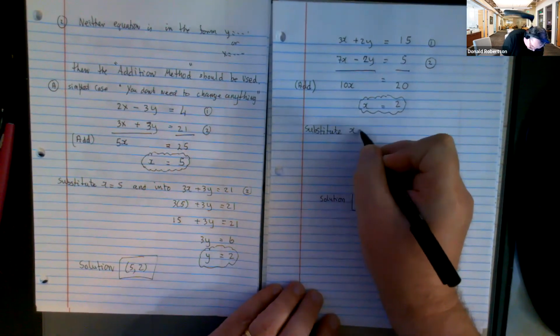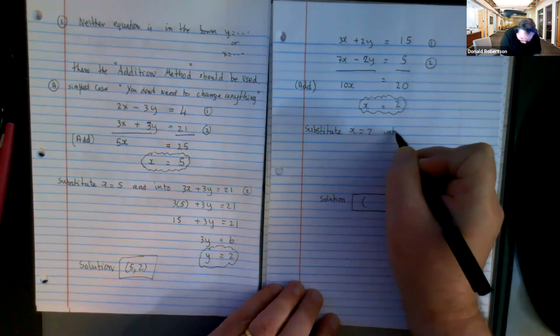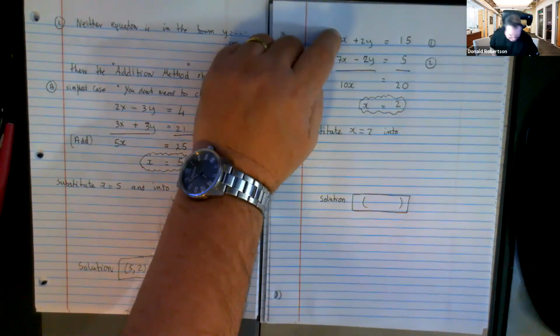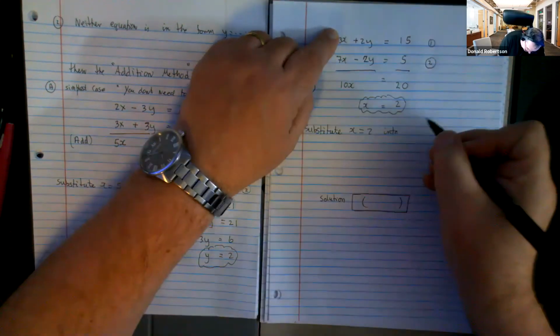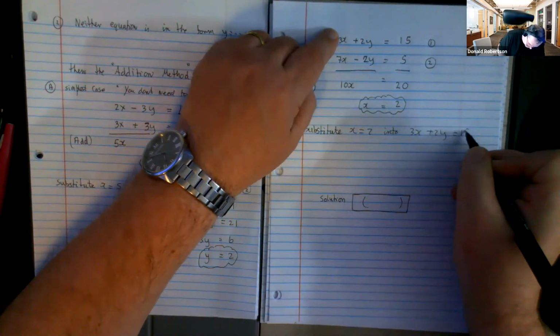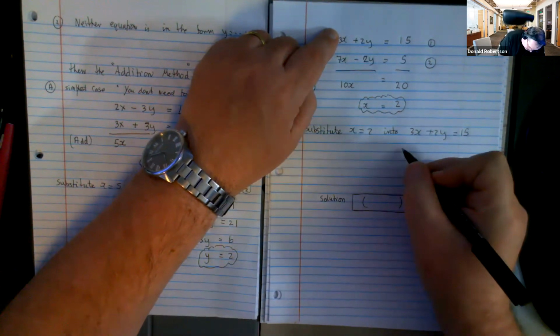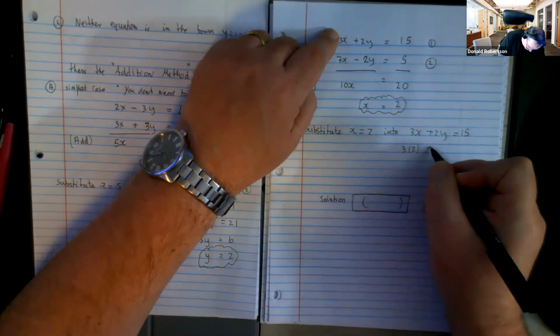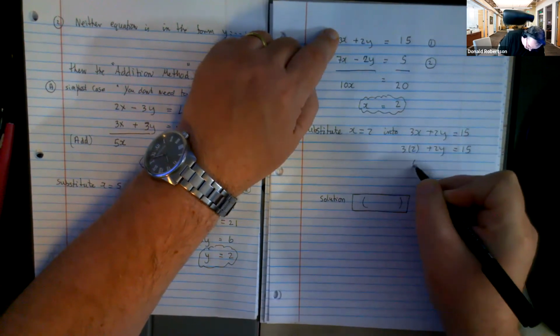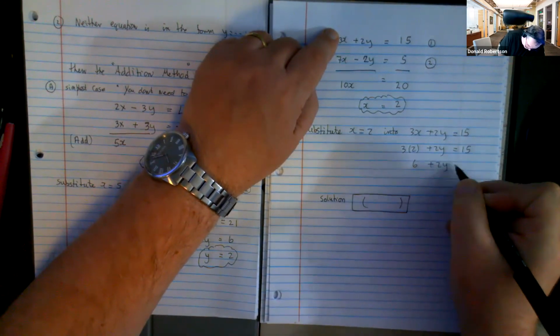And then you substitute x equals 2 really into either one, but you know I like the plus version typically, so I'm picking that one. So into 3x add 2y equals 15. That's 3 lots of 2 add 2y is 15. That's 6 add 2y is 15.